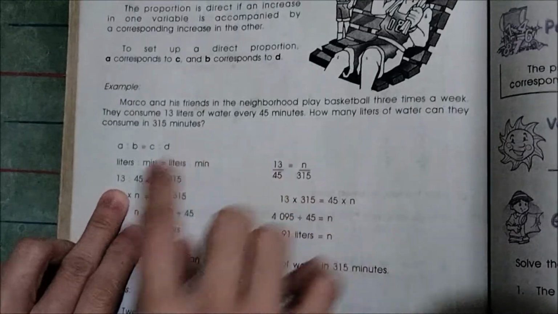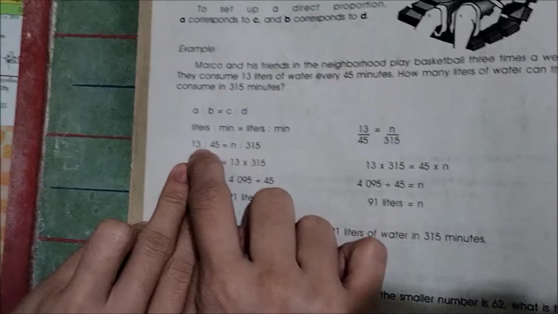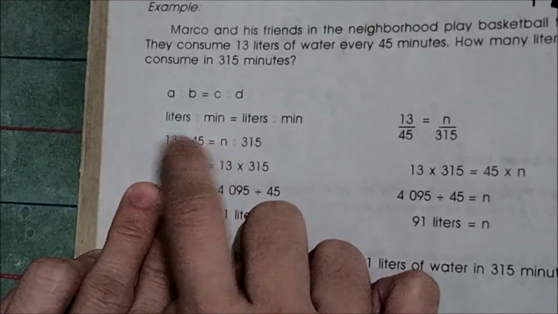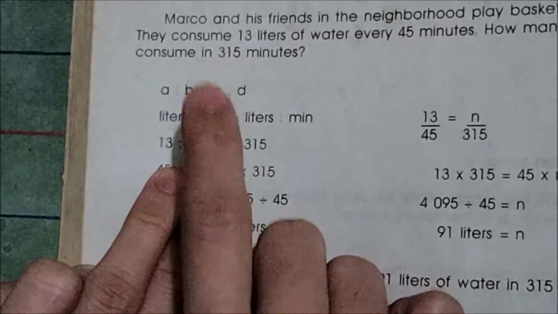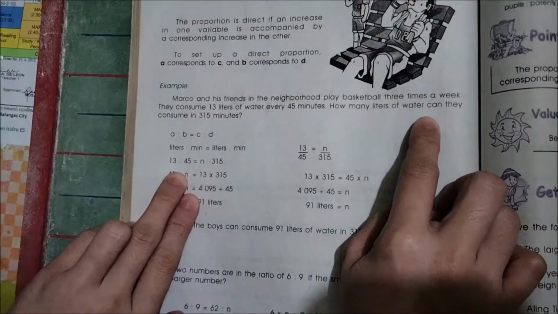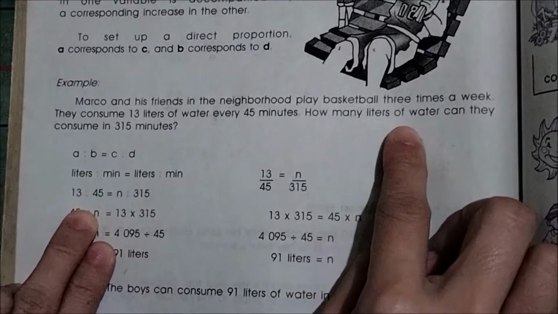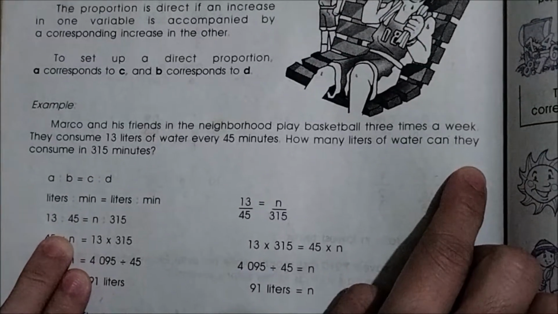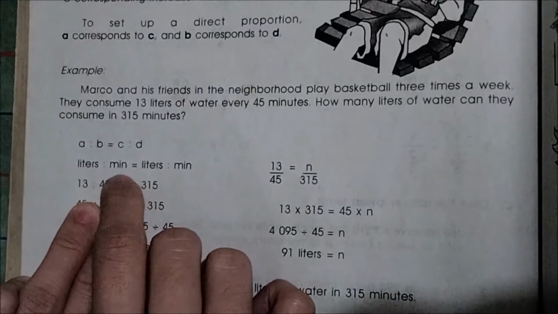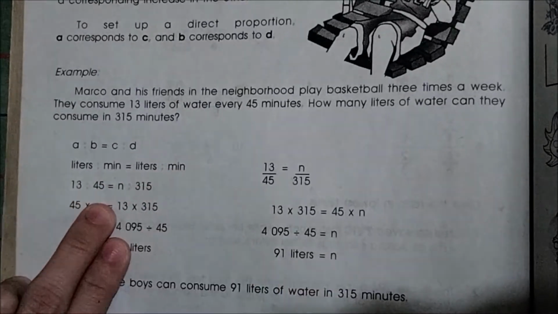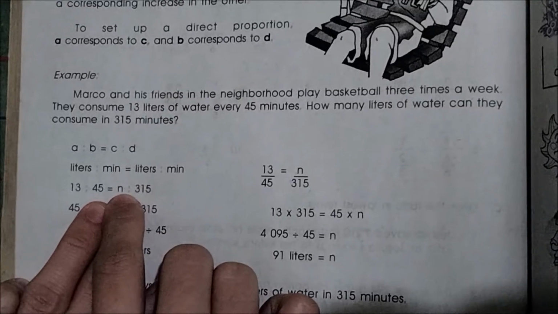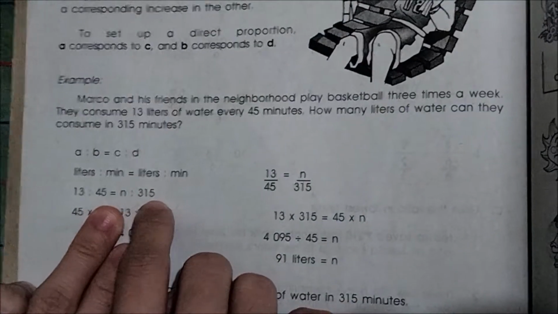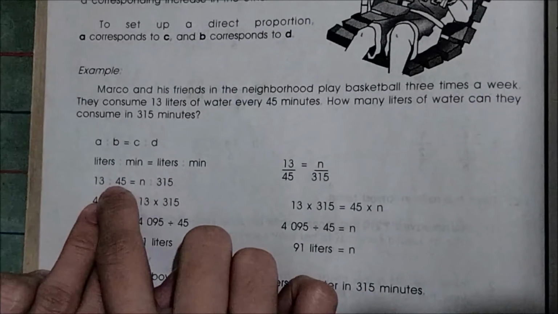So as you can see, 13 is to 45. The two variables, the first variable is 13, then we have here 45. The two variables increase. So if we have here in our problem, how many liters of water can they consume in 315 minutes? So there is a missing term. So our terms are liters is to minutes, liters is to minutes. So we have a missing liter for it to be good for 315 minutes. So it's very clear that the two comparisons are increasing.